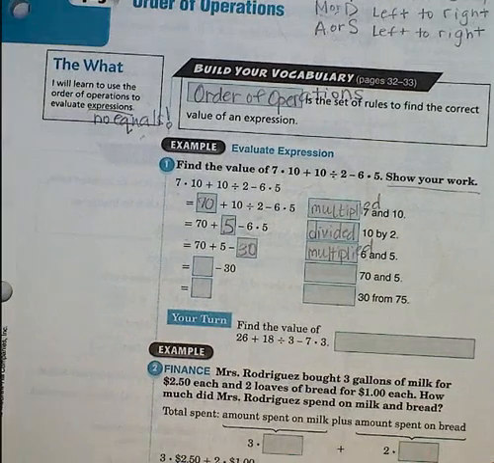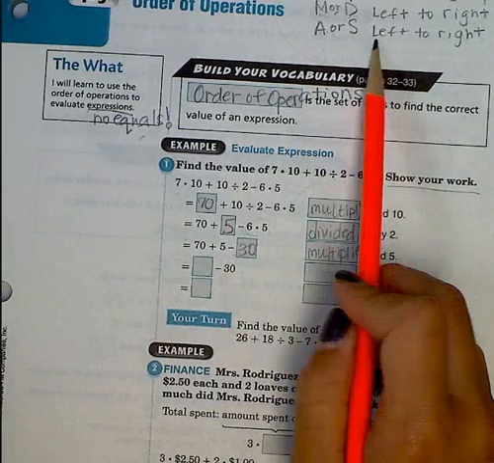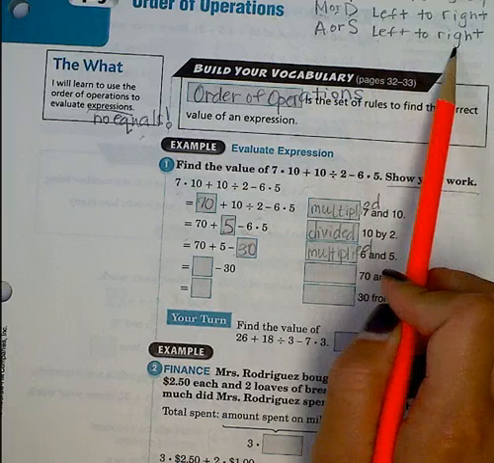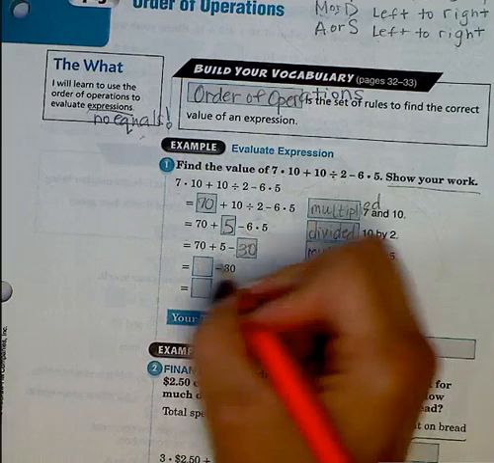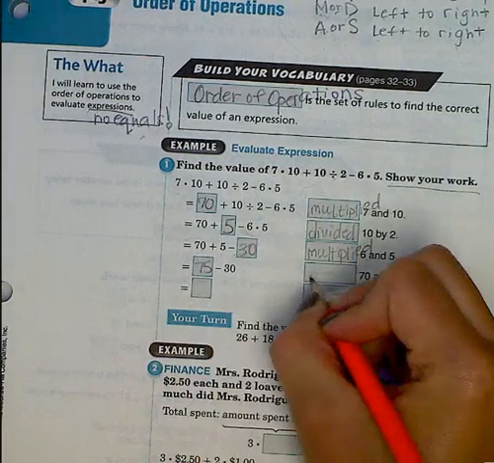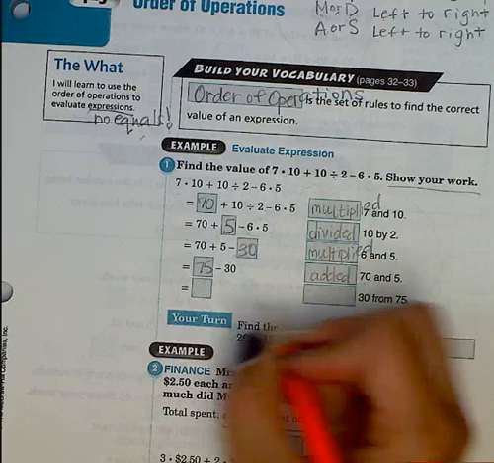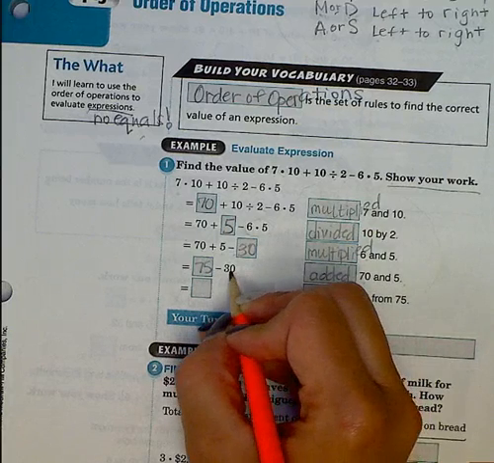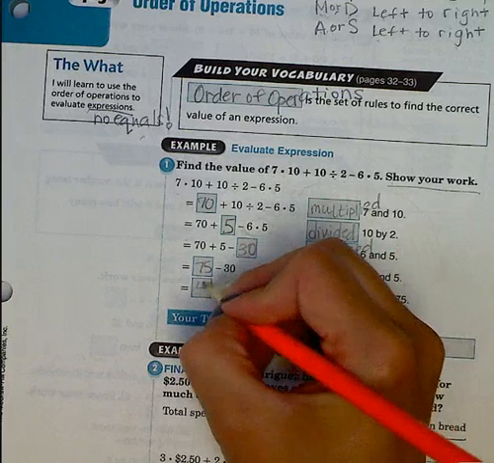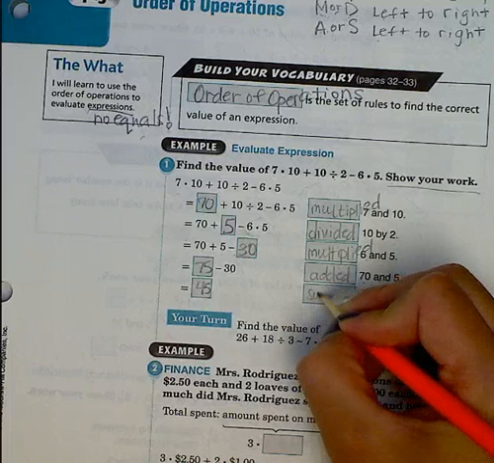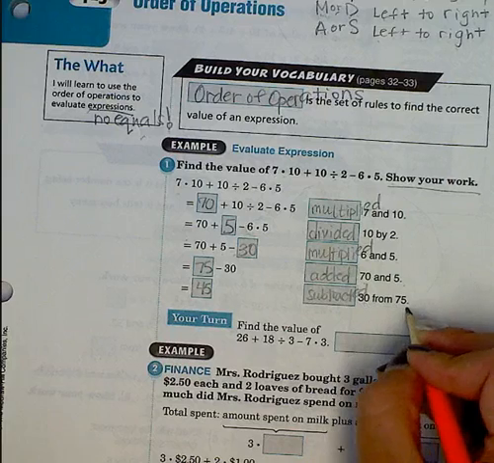Now we have no more multiplication and division. We only have addition and subtraction left. Remember, we always move from left to right. First, we add 70 and 5 to get 75. So over here, we say we added 70 and 5. Now we subtract 75 minus 30. What do we get? We get 45. We subtracted 30 from 75.